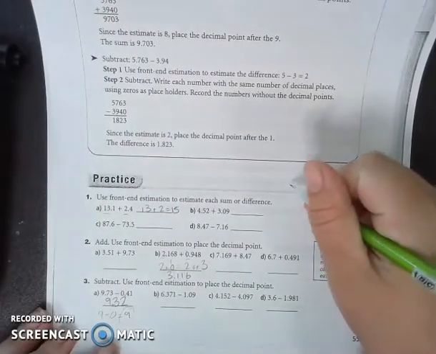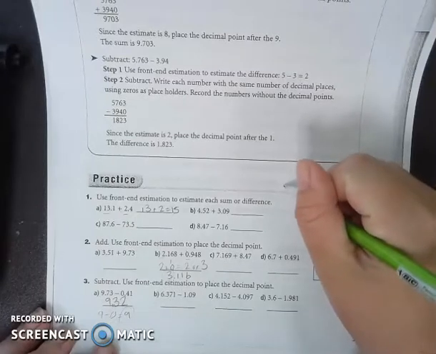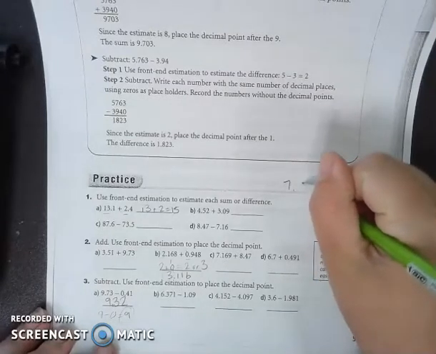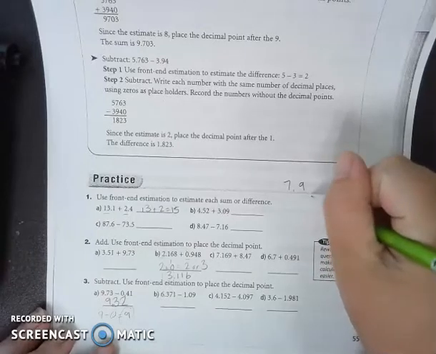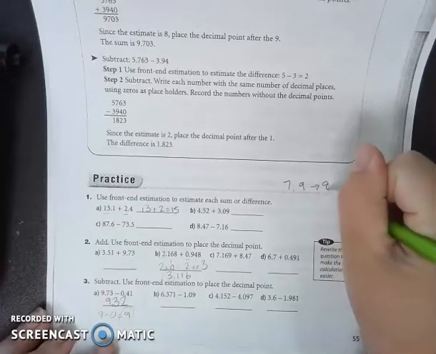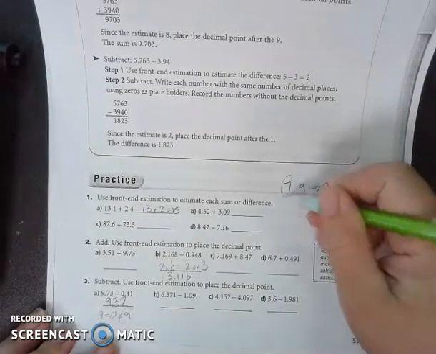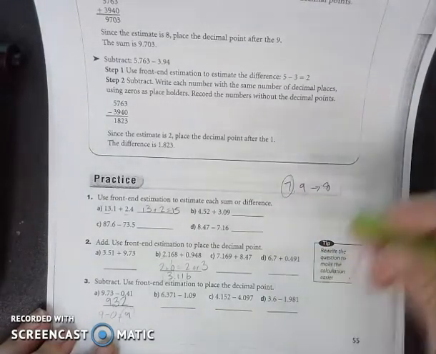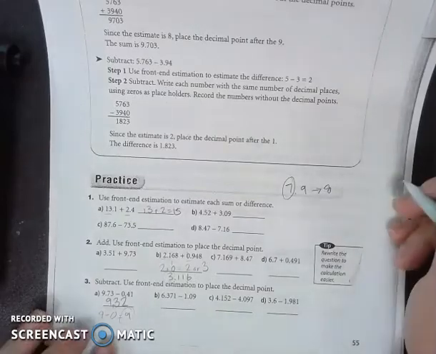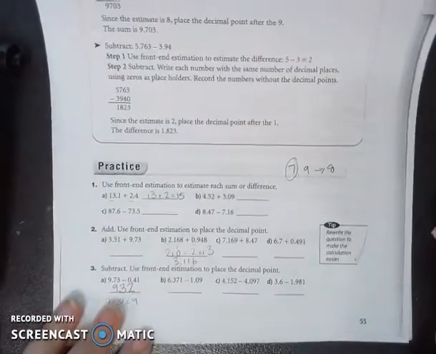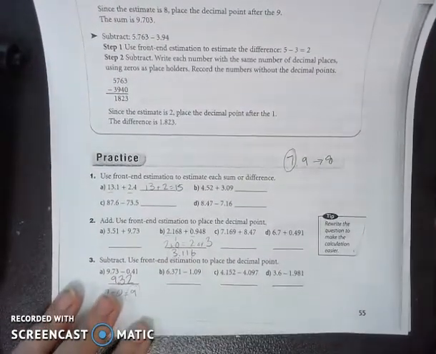However, in classic estimation, you would take anything above 5 in a decimal and round it up, right? You do your rounding first. So that means that if a number was 7.9, you would change that to 8 because it's a whole lot closer to 8 than it is to 7. In front-end estimation, you just take the front end. You don't actually take the back. Now, what it is good for is figuring out where to place the decimal.